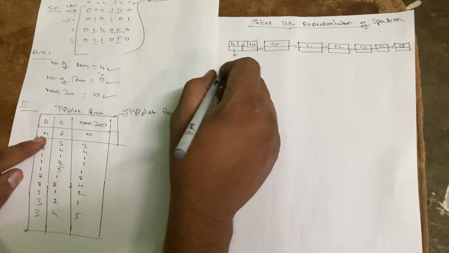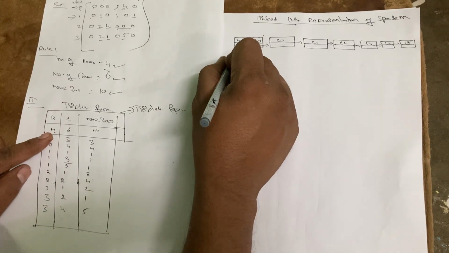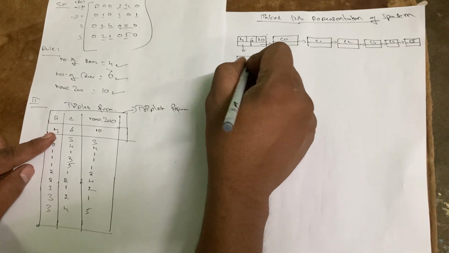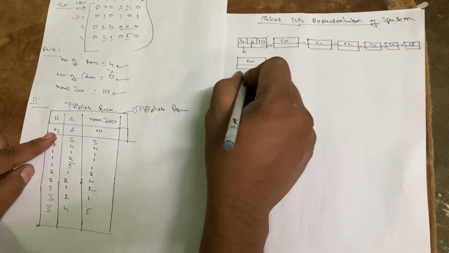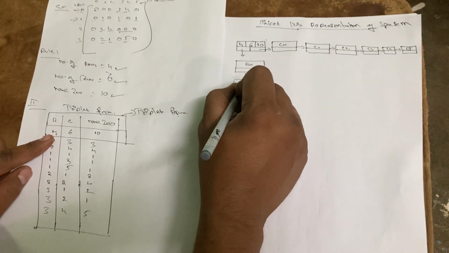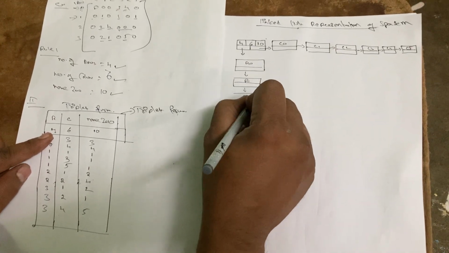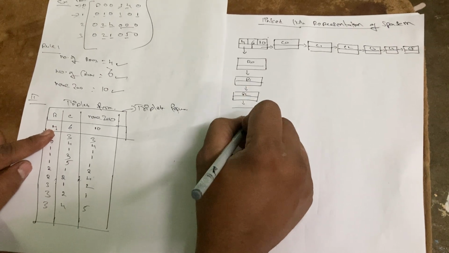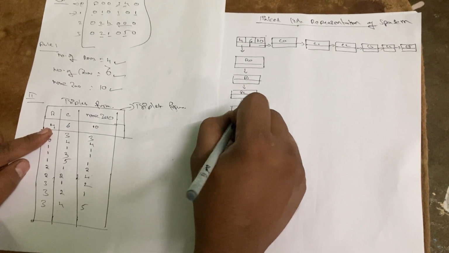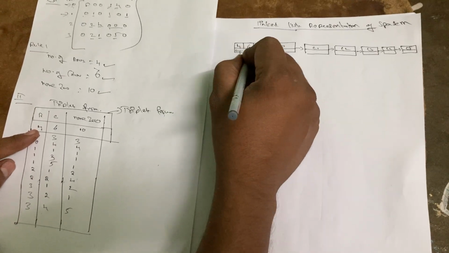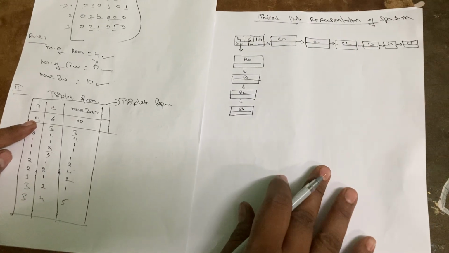How many rows are there? Total 4 rows. So define the rows: R0, R1, R2, R3. So total row representation and column representation was completed.